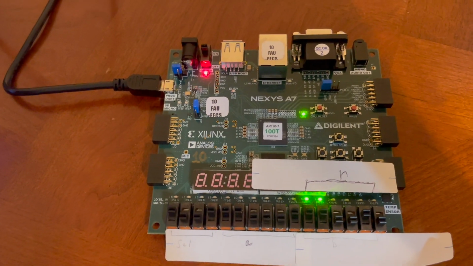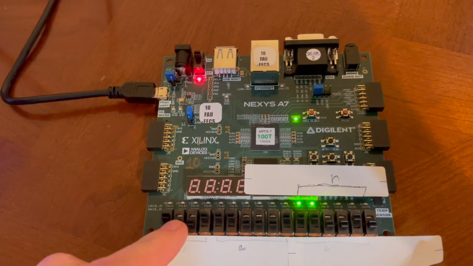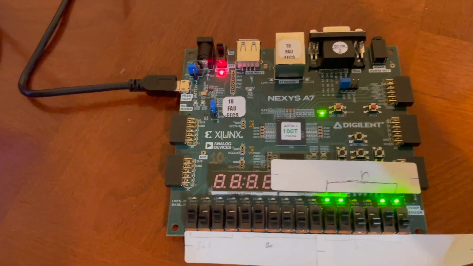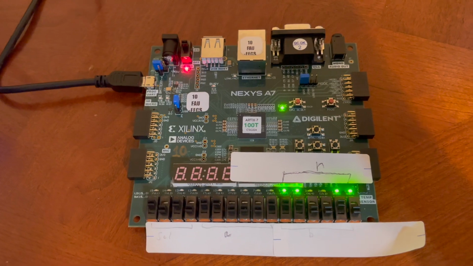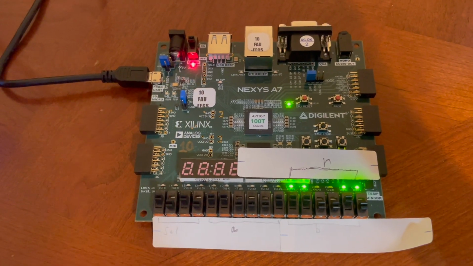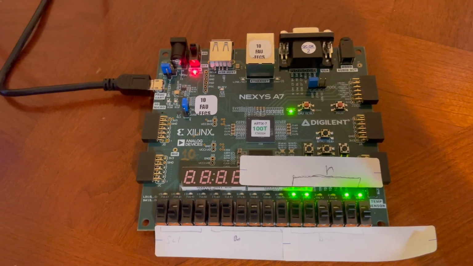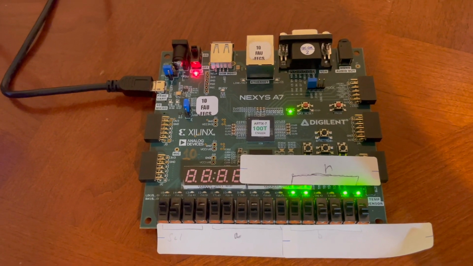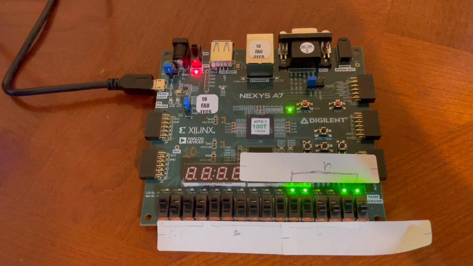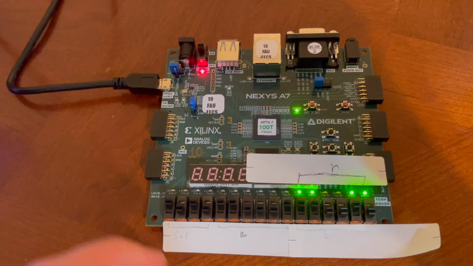And then 1010 for select represents A or B, which is represented by 110011.